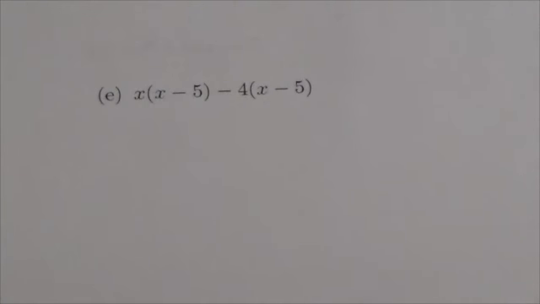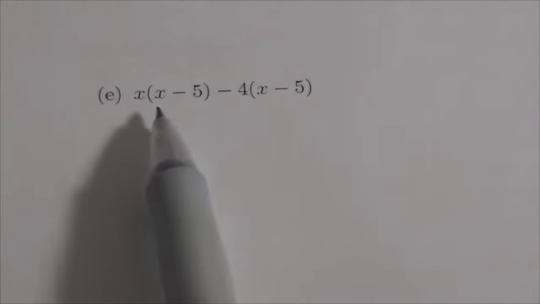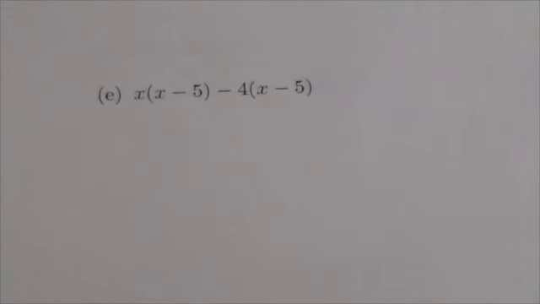Now, what we might do with this, to make this a little bit easier, is ask ourselves this question: do I know what x is? Well, the answer is no, I don't. That's the whole point. x is a variable. It could be anything. But because I don't know what x is, that means I also don't know what x minus 5 is. And that's the more important point here.